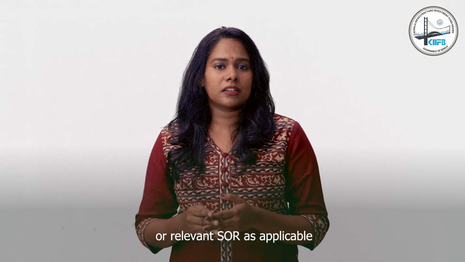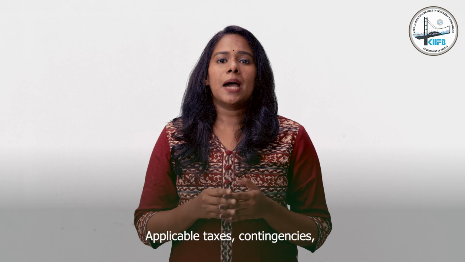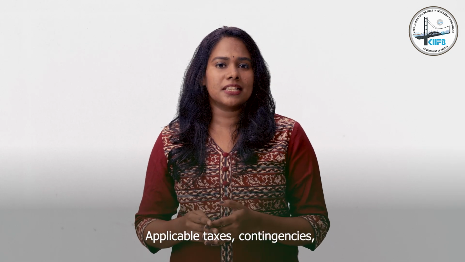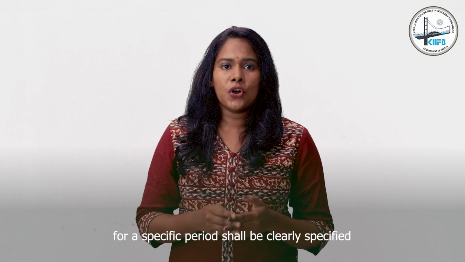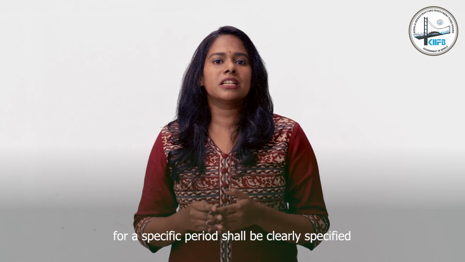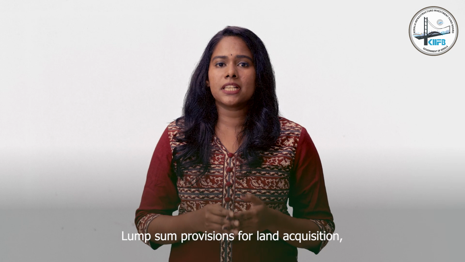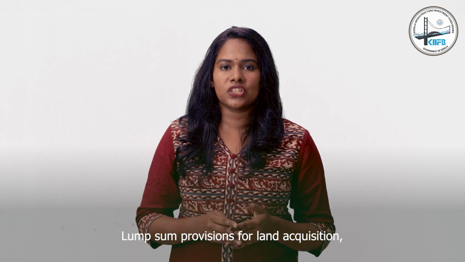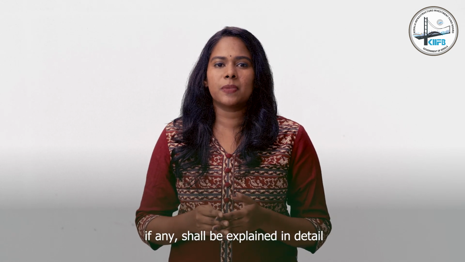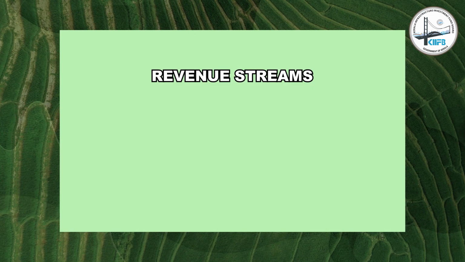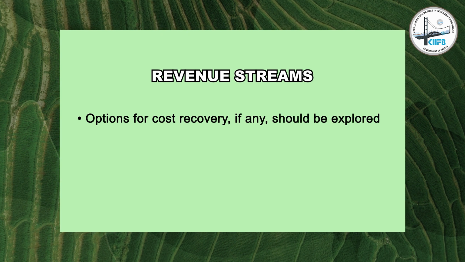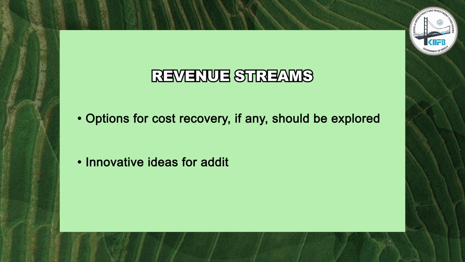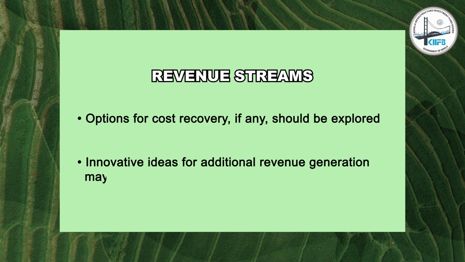relevant SOR as applicable. Applicable taxes, contingencies, investigation charges including any O&M cost for a specific period shall be clearly specified. Lump sum provisions for land acquisition, if any, shall be explained in detail. Next is revenue streams. Options for cost recovery, if any, should be explored. Innovative ideas for additional revenue generation may be indicated.